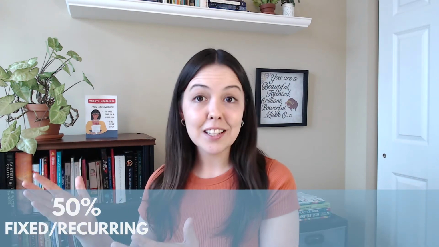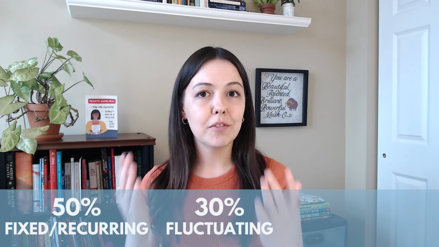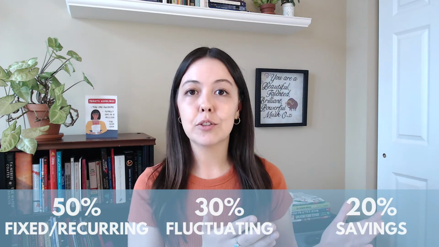For me, I alter this to put 50% of my budget towards fixed expenses, 30% towards fluctuating expenses, and 20% towards savings. And since these are just guidelines, please do not feel bad if you are not meeting these percentage suggestions. For me, I can tell you I'm not, okay? My rent right now is like 45% of my income.